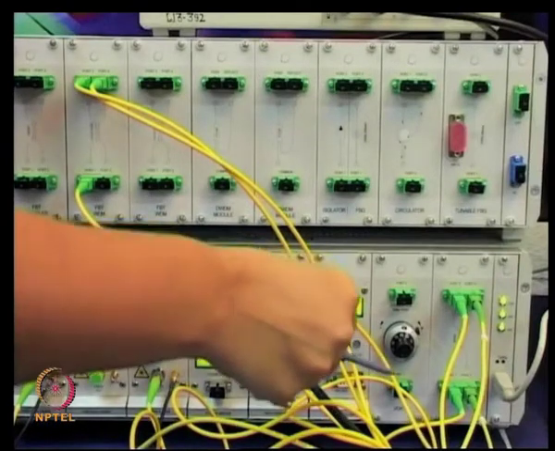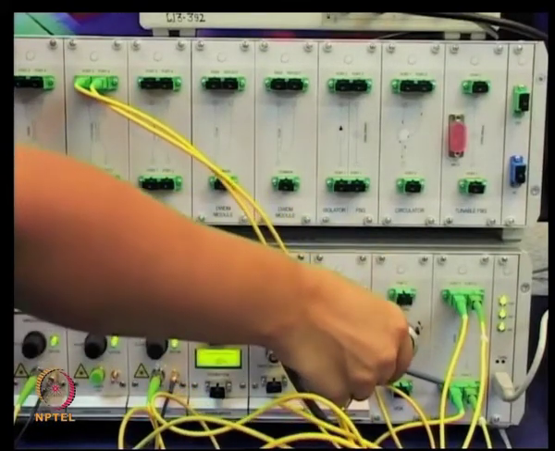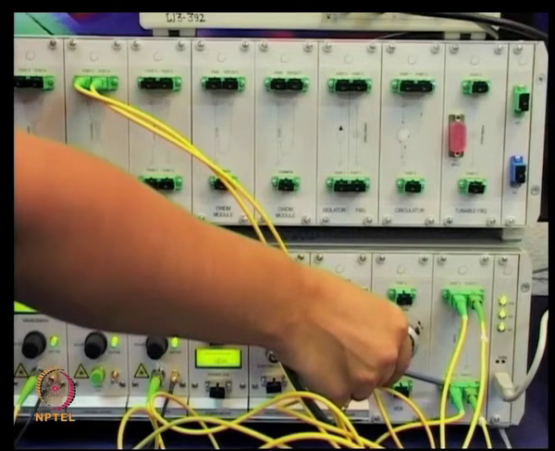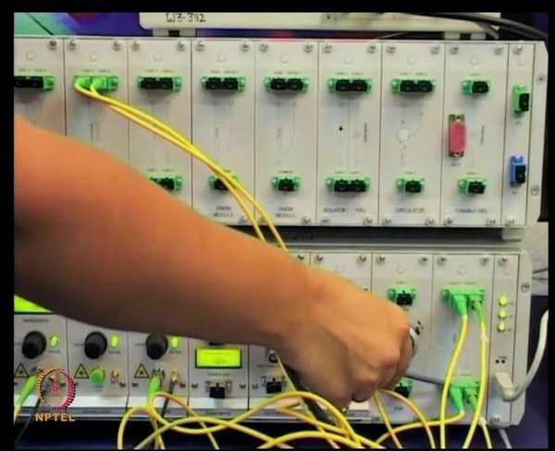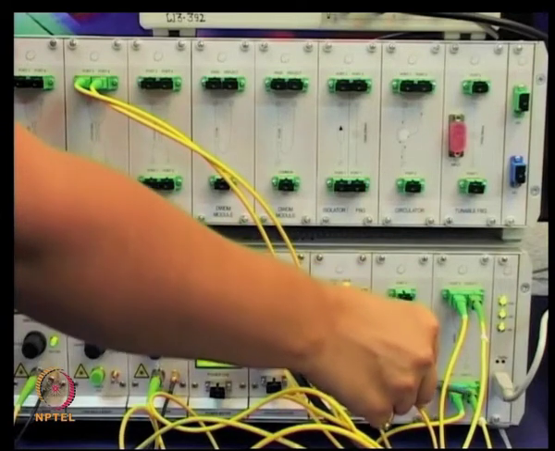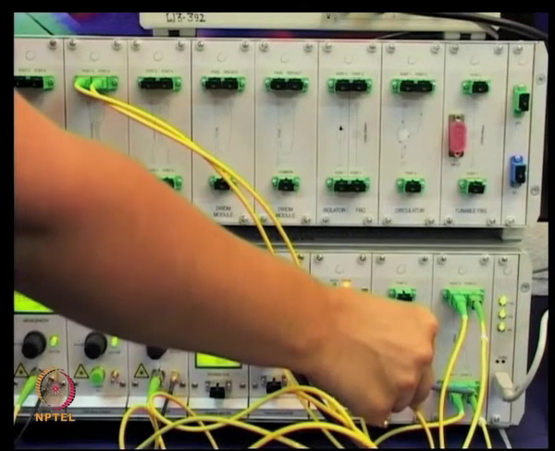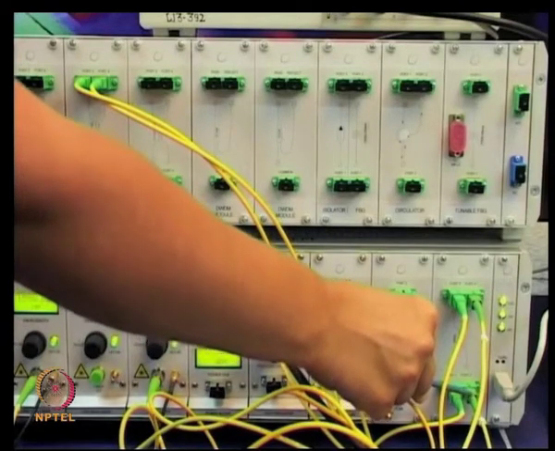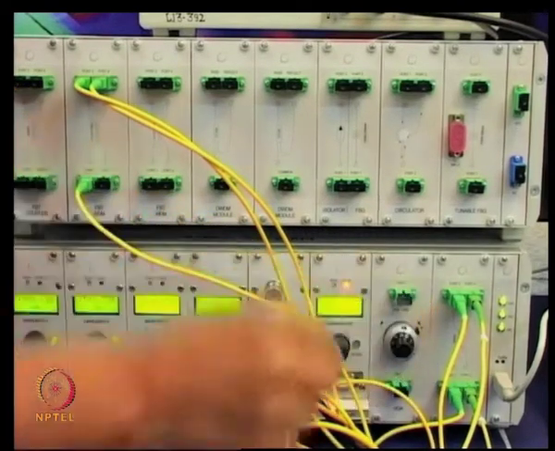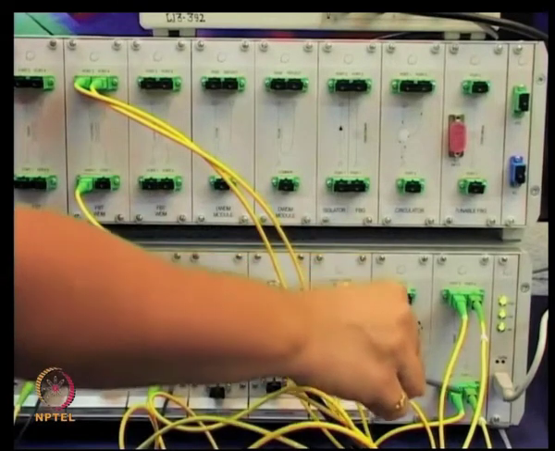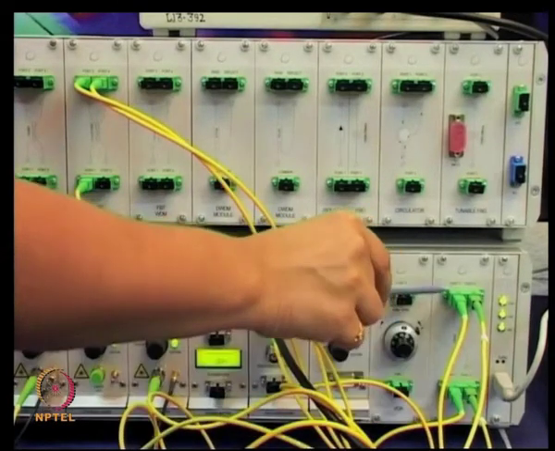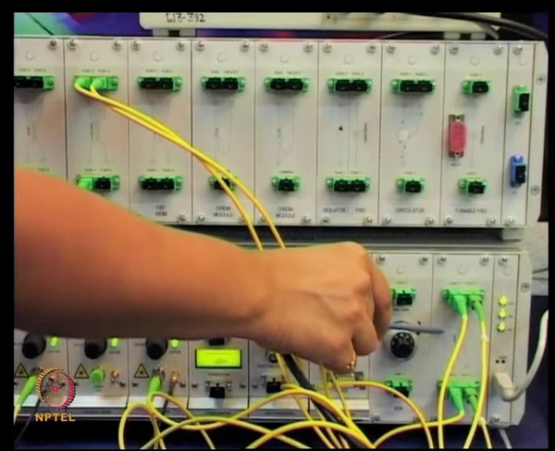So the multiplexed signal of port 1 is fed to port 1 of the 50-50 coupler. Port 2 of the 50-50 coupler is connected to the 4 km fiber. The output is taken from port 3.